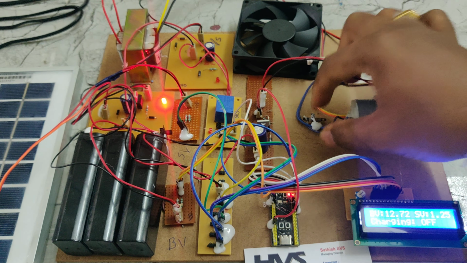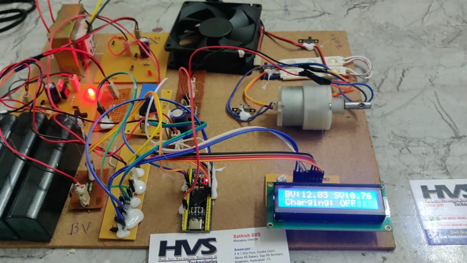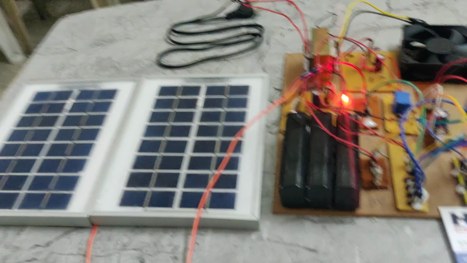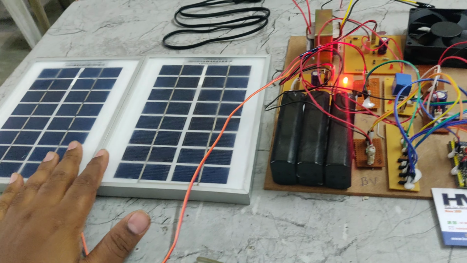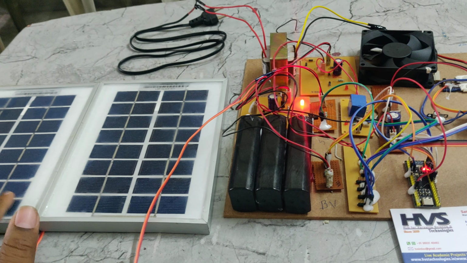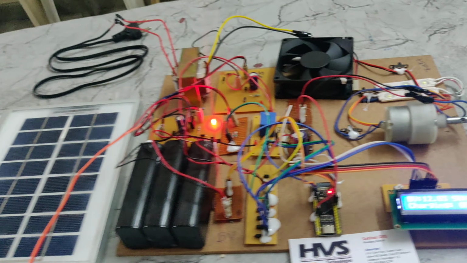This is the controlling unit for the manual controlling and switching purpose. So we have connected these 2 solar panels in series, so that we will get the maximum power. For convenience in shipping the project, we placed 2 different solar panels of a smaller size.